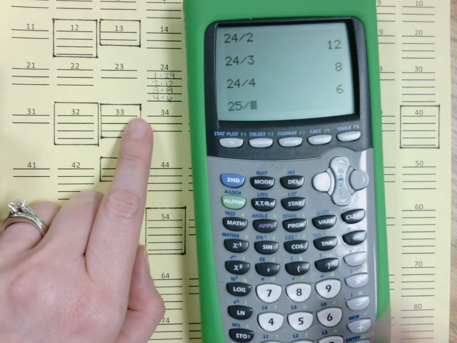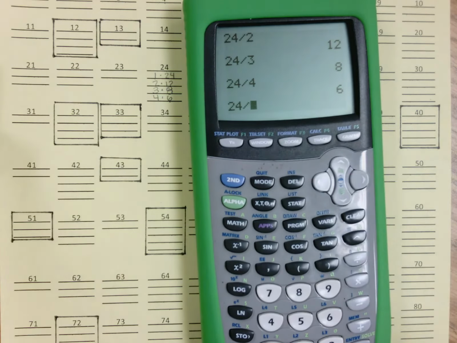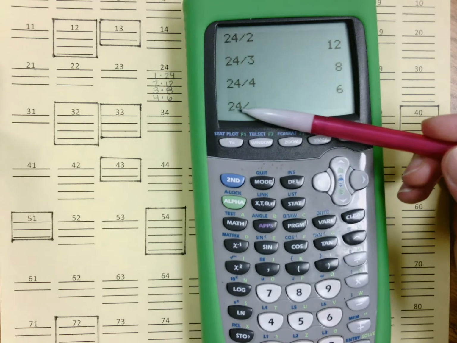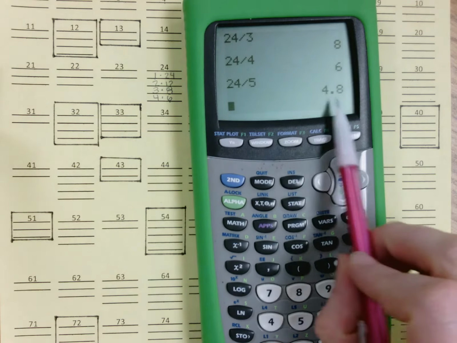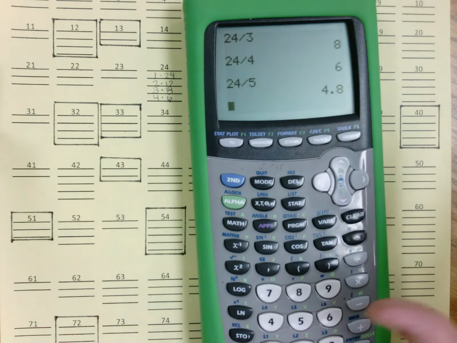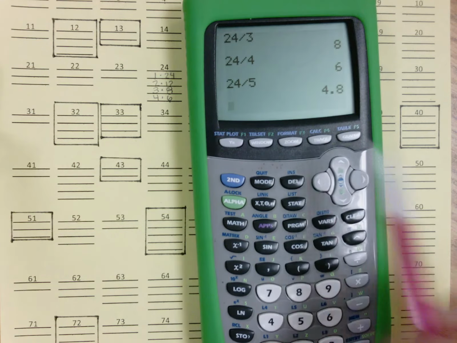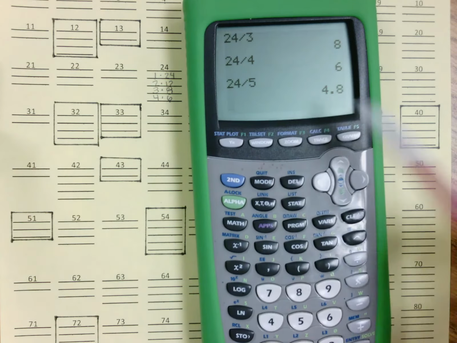24 divided by 5. You typically wouldn't try that because the last digit isn't a 5 or 0. But I just want to show you, dividing by 5 gives you a decimal. So that's how we know we're not going to list that as a factor. 5 and 4.8, yes, would multiply to give you 24, but we want integer values when we're talking about factors.